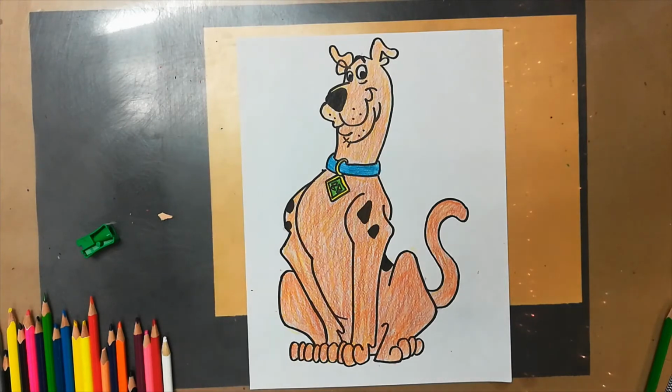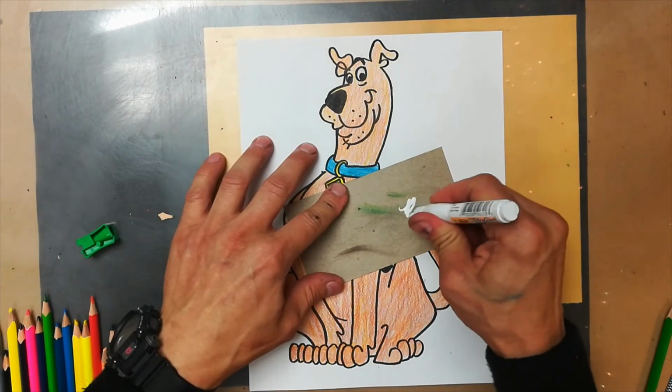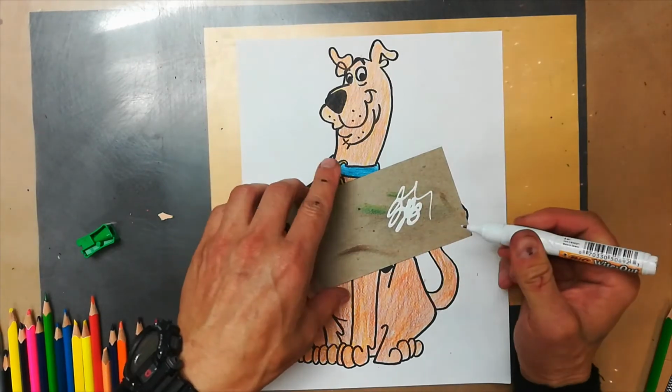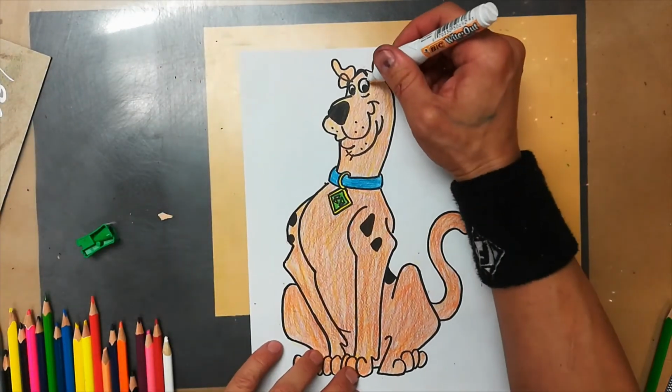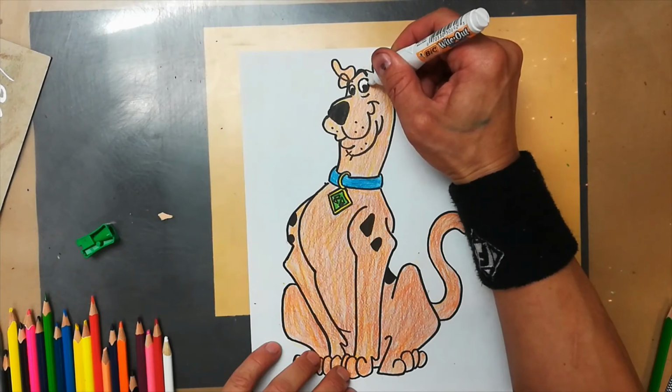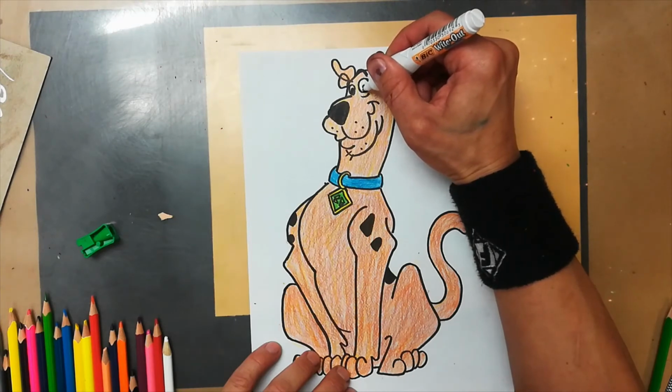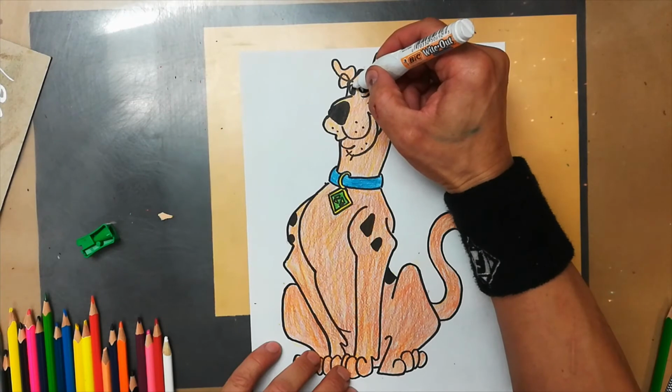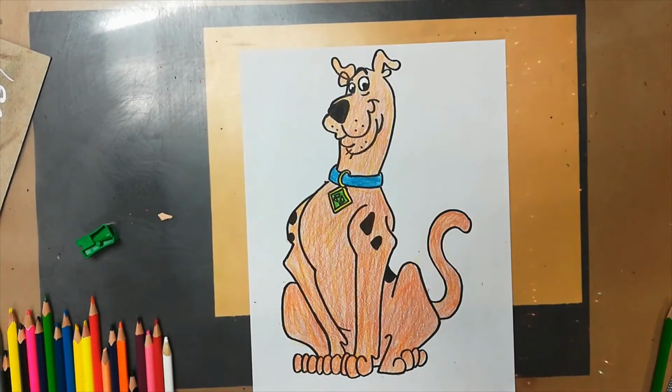I always take these pens and start on something else first. Now I'm going to go around where I messed up carefully. Now don't touch it because it is wet. Haha, there you go.